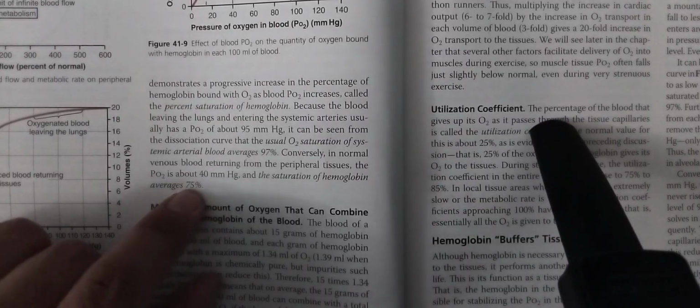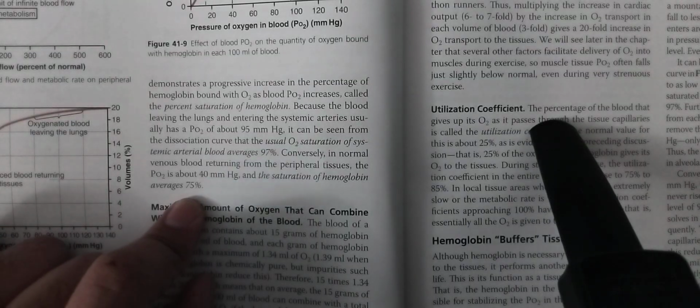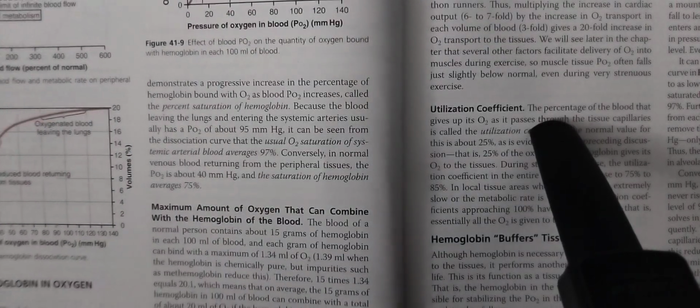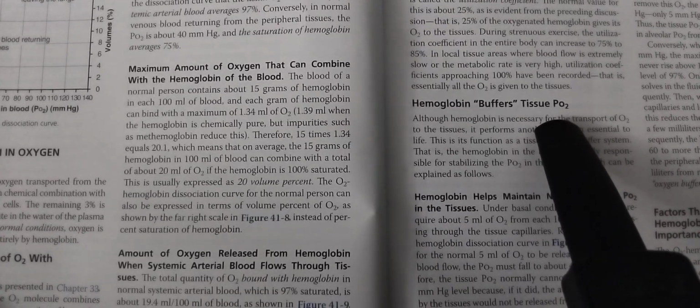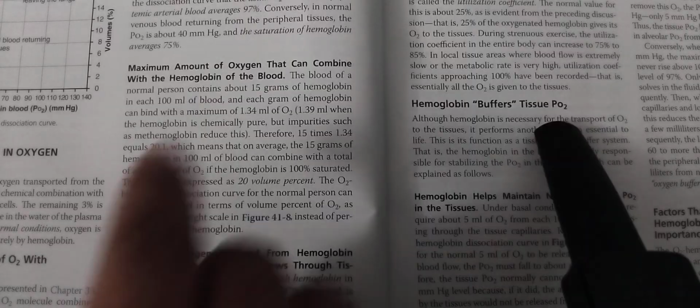So arterial blood saturation হবে 97% আর ভিনাস ব্লাডে স্যাচুরেশনটা হবে 75%। এই দুটা ভ্যালু আমাদেরকে মনে রাখতে হবে। ওকে, আচ্ছা, এরপর maximum amount of oxygen that can combine with the hemoglobin of blood.